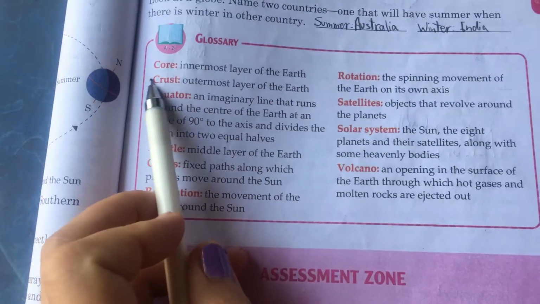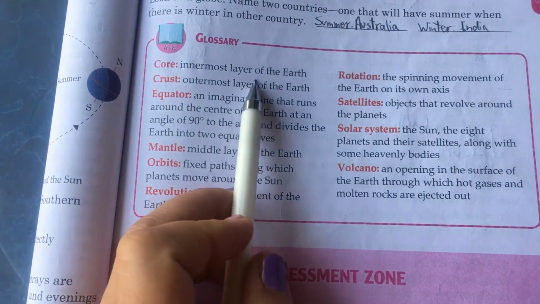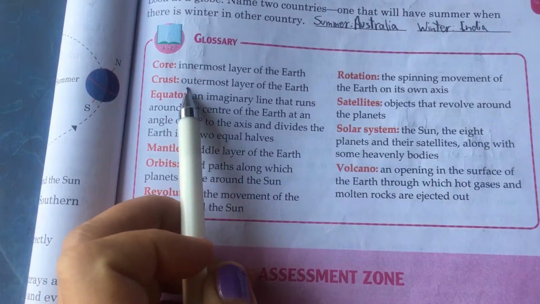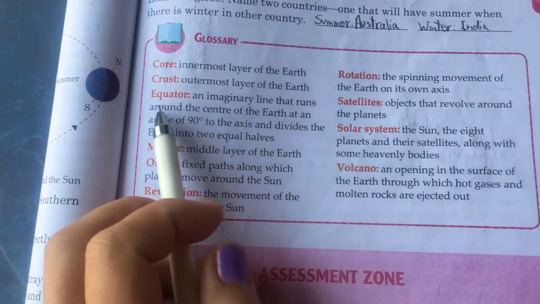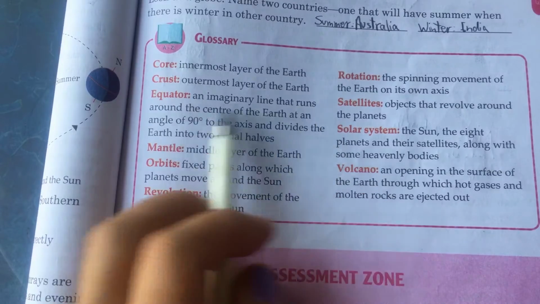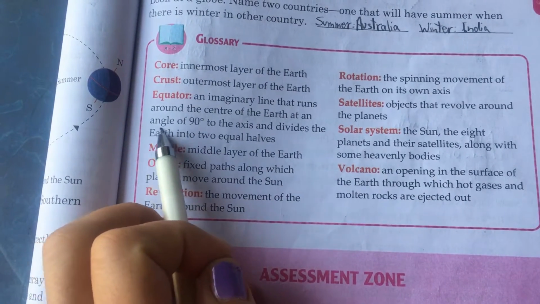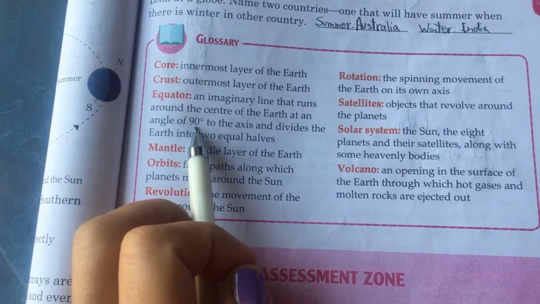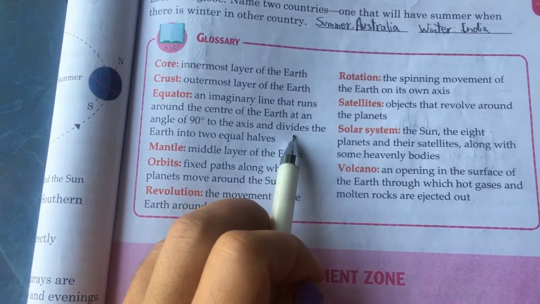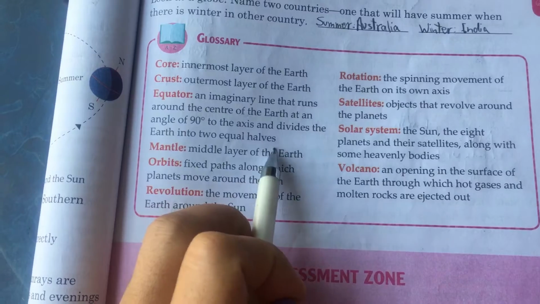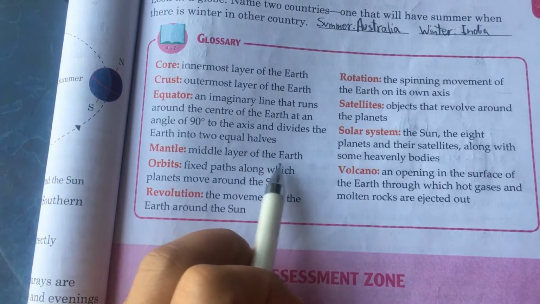Now, glossary. Core: innermost layer of the Earth. Crust: outermost layer of the Earth. Equator: an imaginary line that runs to the center of the Earth at an angle of 90 degrees to the axis and divides the Earth into 2 equal halves. Mantle: middle layer of the Earth.